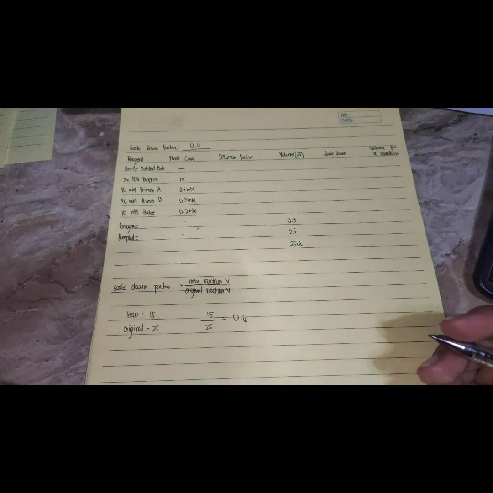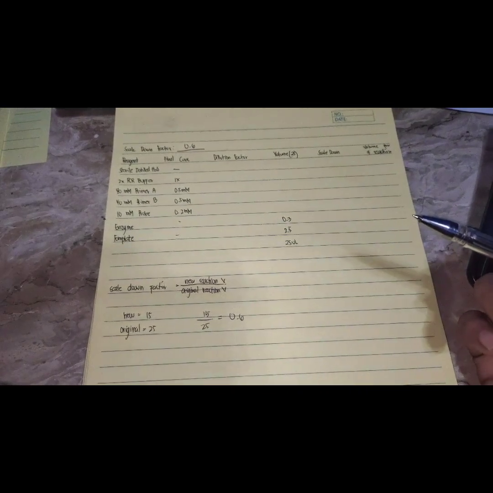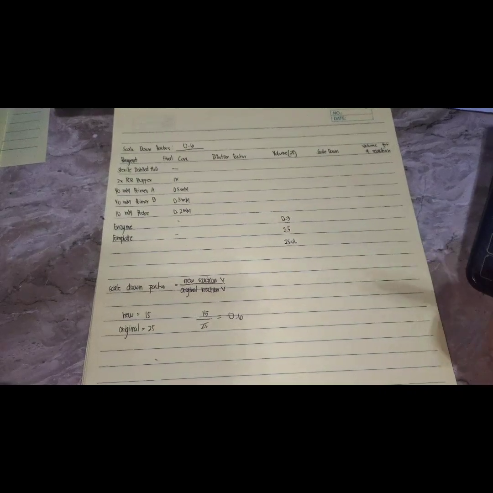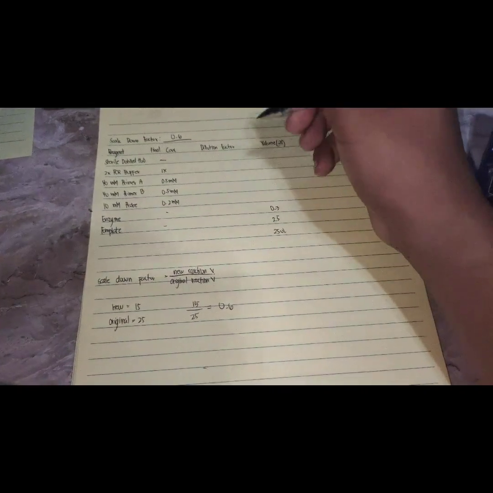Now we can complete the table. First, we need to find the dilution factor by dividing the reagent by the final concentration. So 2 divided by 1 is equals to 2.